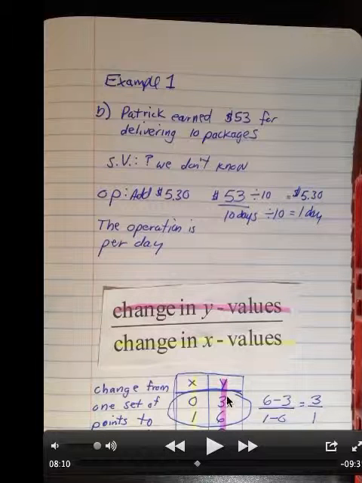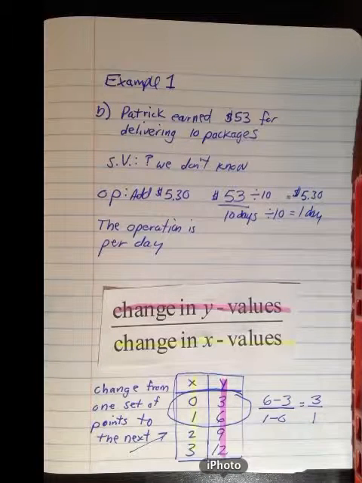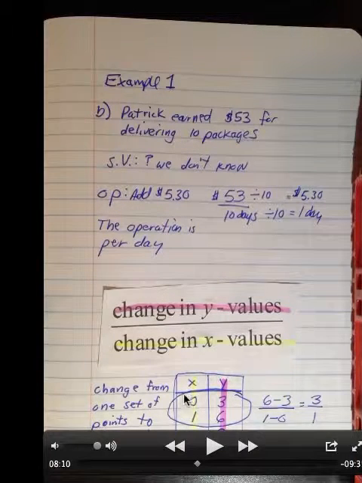So I find the difference in y values. 6 minus 3 is right here, and the difference in x values, 1 minus 0, is right here. So the rate of change in this table is 3 over 1. Every time the x value goes up 1, the y value goes up 3. If we had this in a recursive routine, it would be simply add 3.